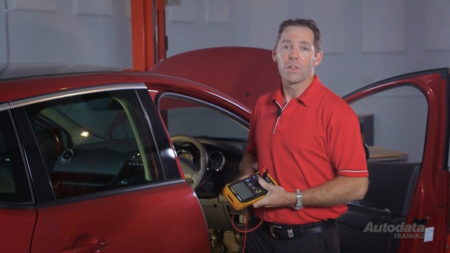It doesn't matter the make of vehicle or the location of the tensioner. If you take your time and are methodical with these checks, diagnosis will come easy.